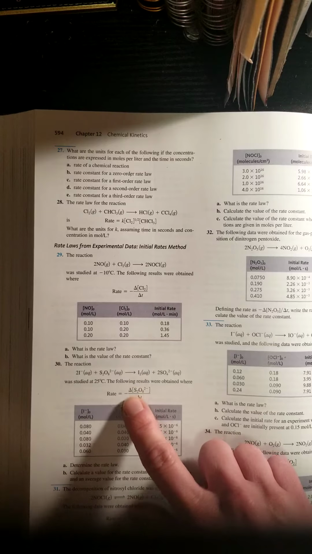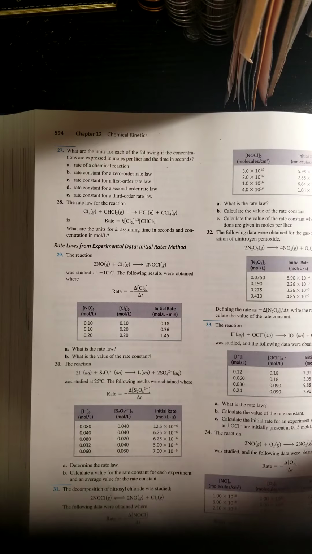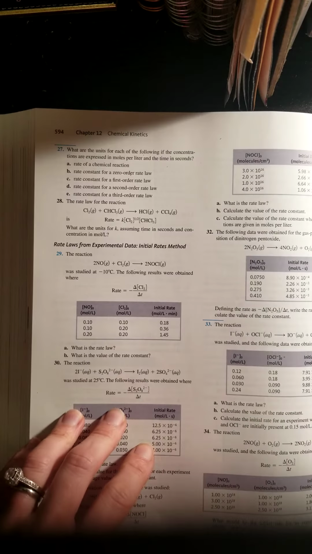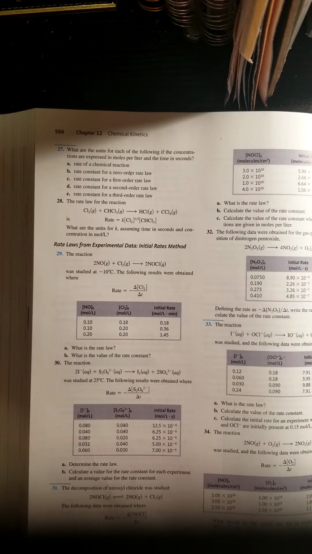I would highly suggest that you try to do number 30 on your own when you have watched this video. To make this go a little bit faster, I have worked it out in completion on my own. I just want to talk about each step, and that way you can use this video to look at how you yourself would solve this problem.